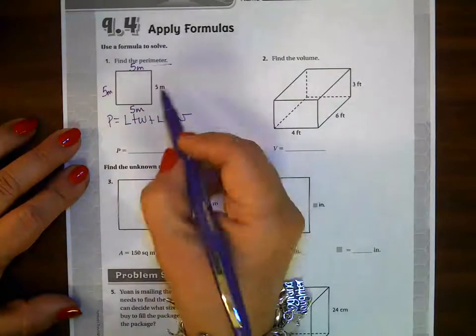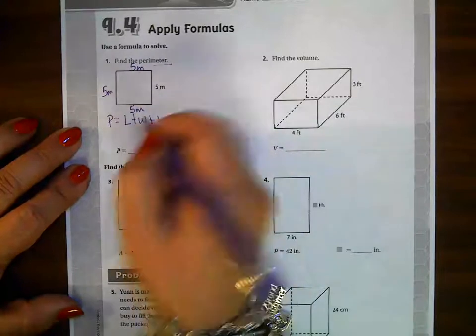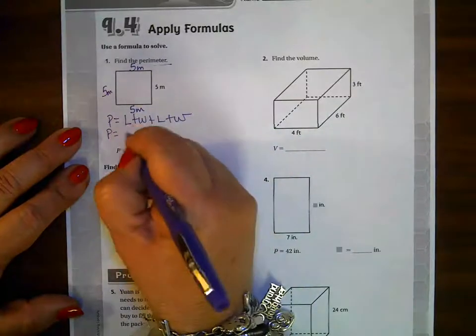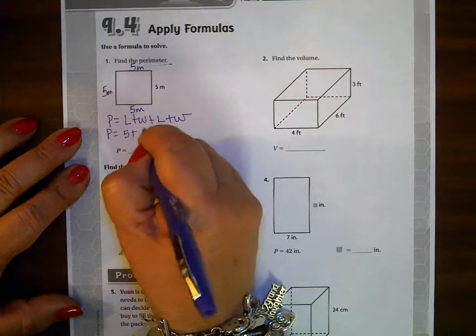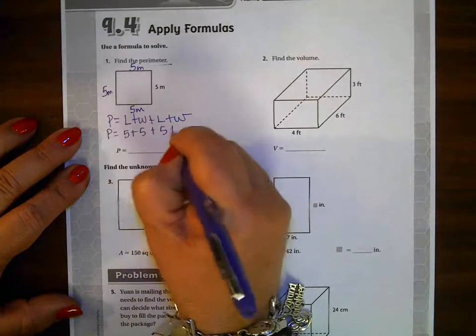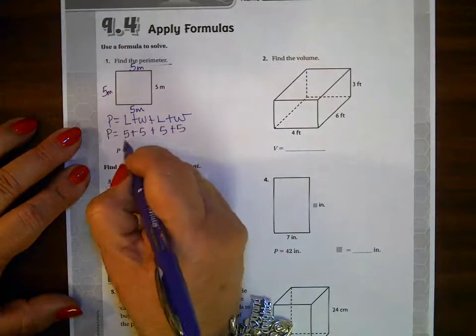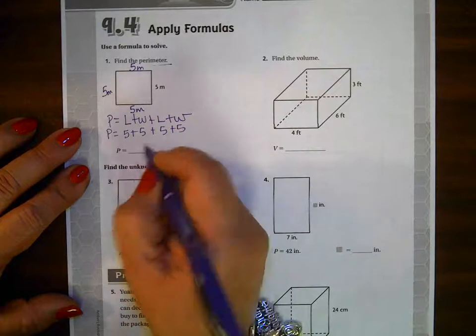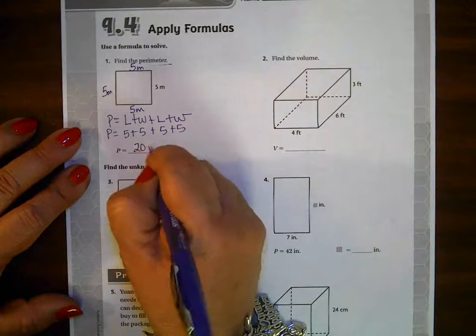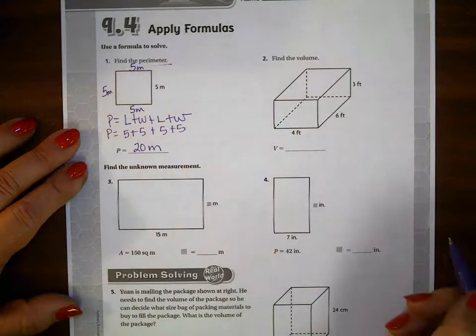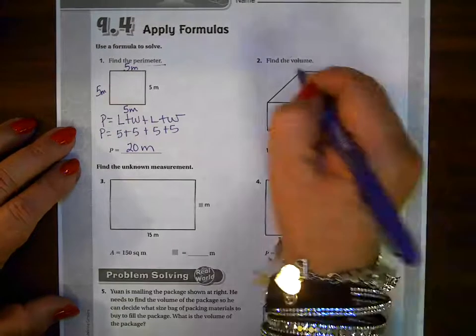I can skip count 5, 10, 15, 20, or I can plug in the numbers for the perimeter equals 5 plus 5 plus 5 plus 5, or I know that it's 5 times 4, groups of 5, that equals 20 meters. Okay?